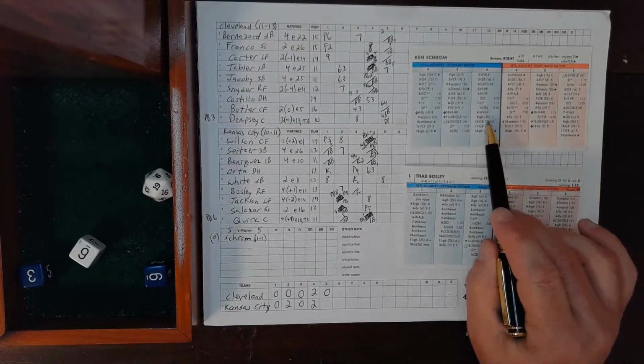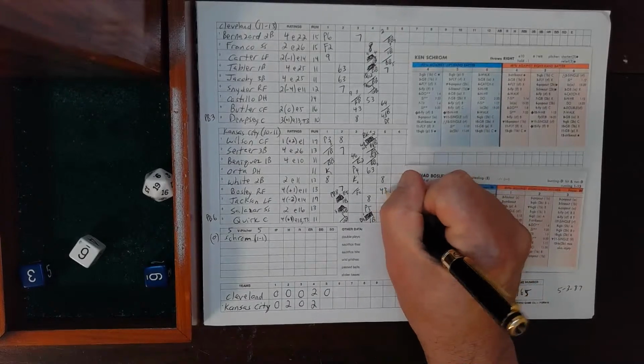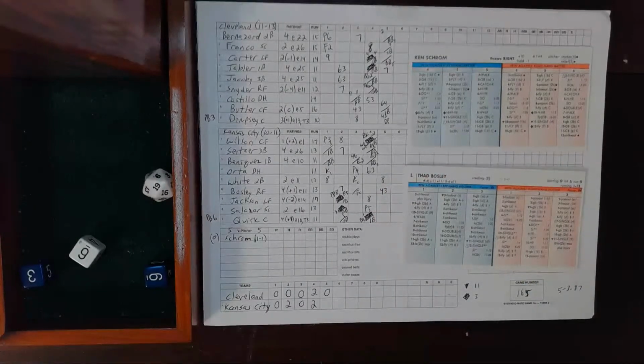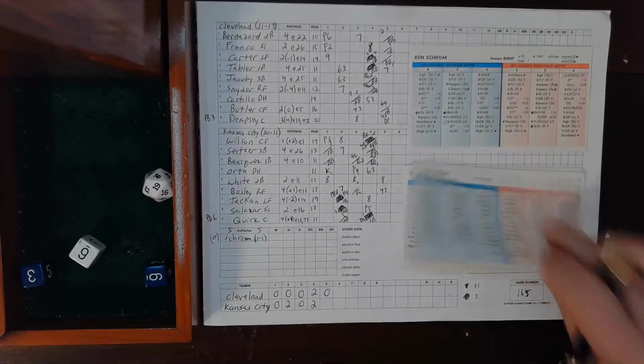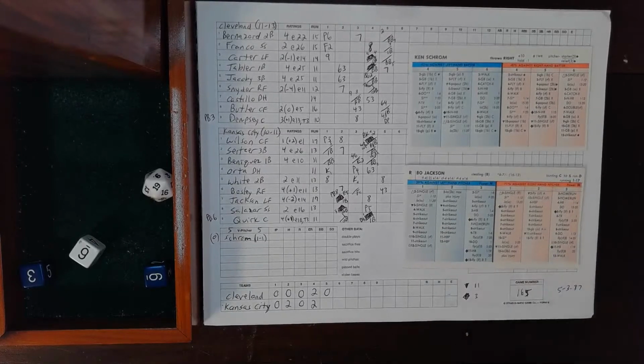6'9", lefty. Ground ball to second. Bernazard makes the play. 2 down. And that'll send up Bo Nose.